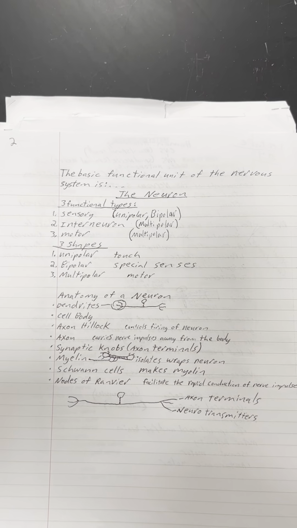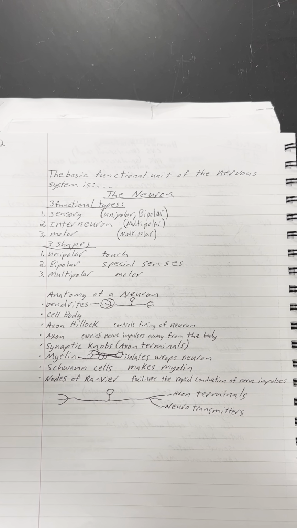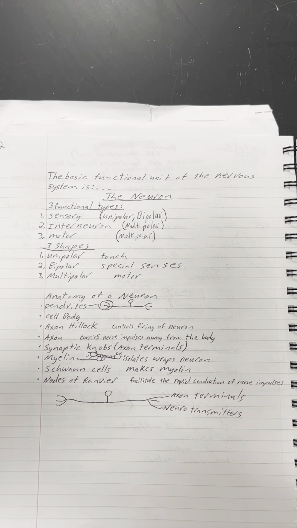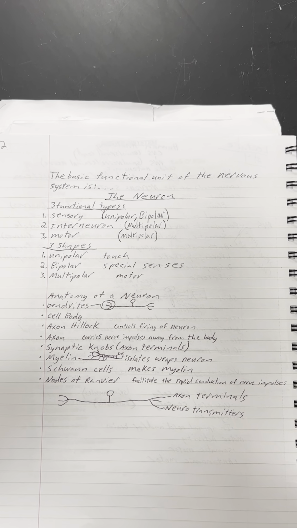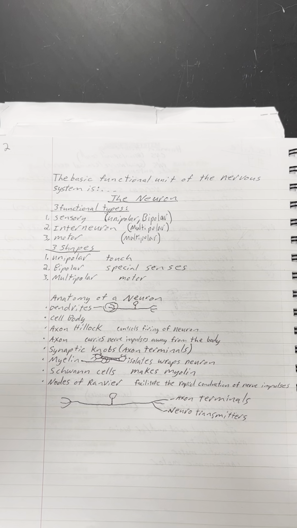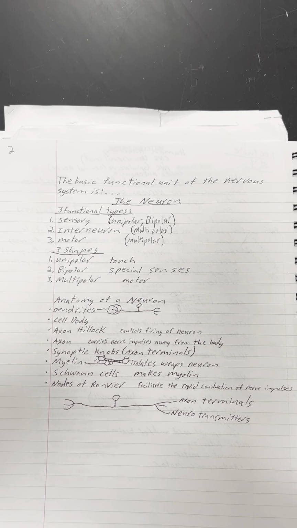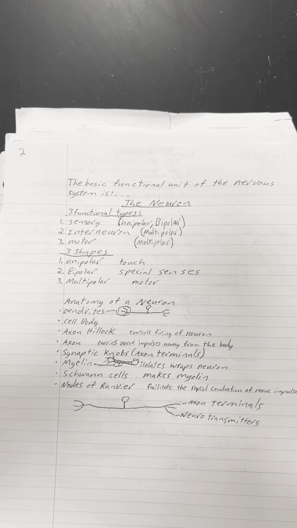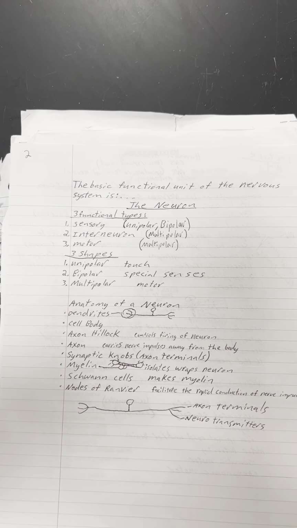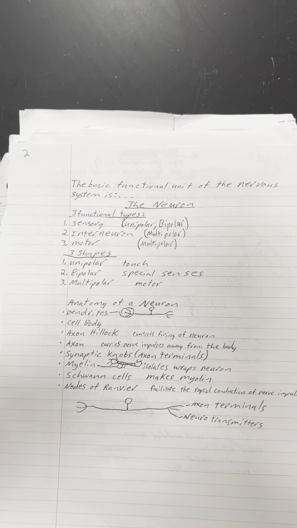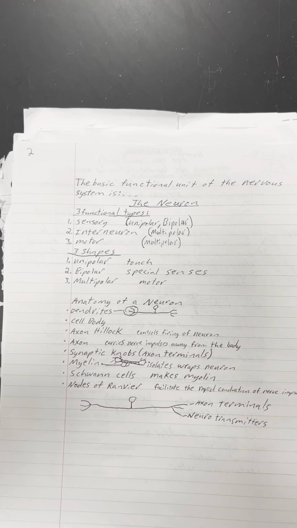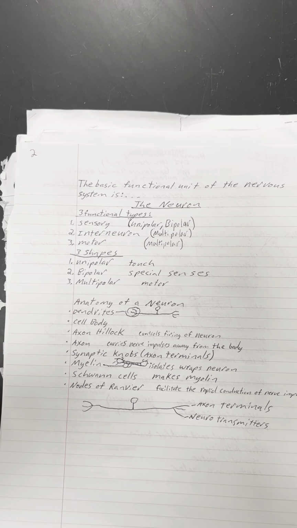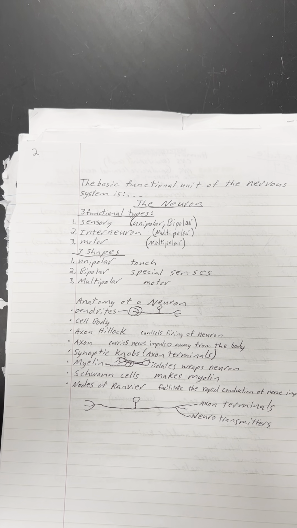The basic functional unit of the nervous system is the neuron. The 3 functional types of neuron are sensory neuron, interneuron, and motor neuron.